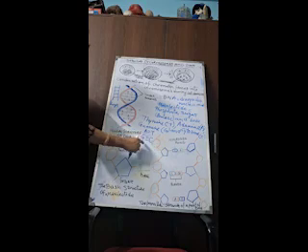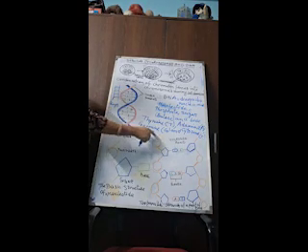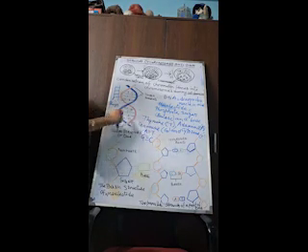In this way, randomly, guanine attaches with cytosine with 3 hydrogen bonds and adenine with thymine with 2 hydrogen bonds, and make the rungs of the ladder. So this is the basic structure.